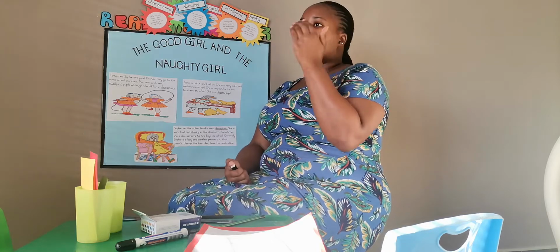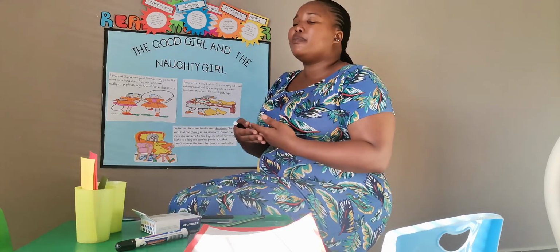By then they will have it in their minds that there are rules that are set for them, and they have to follow these rules, because if they do not follow them, there might be a certain punishment.